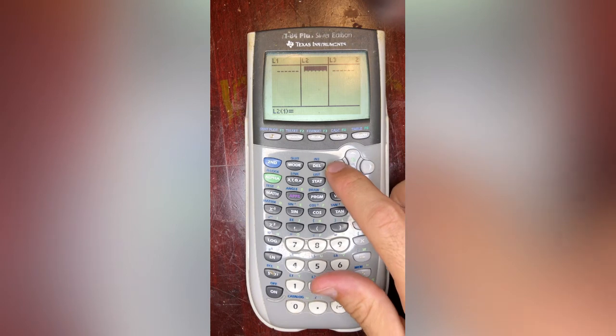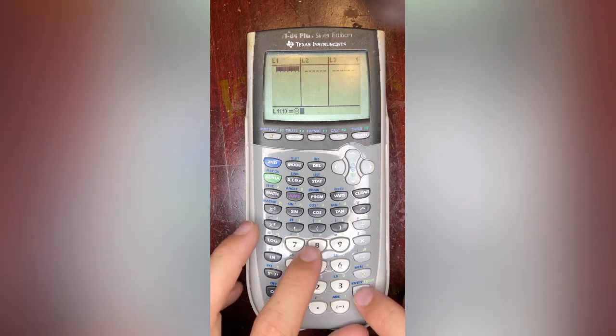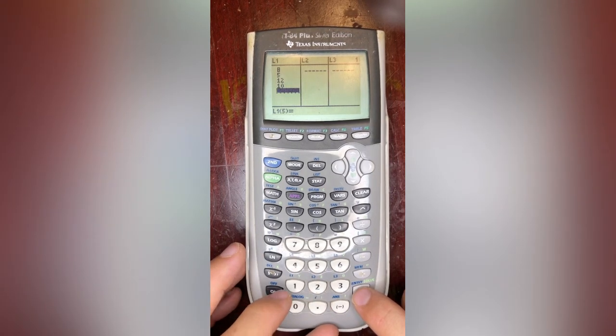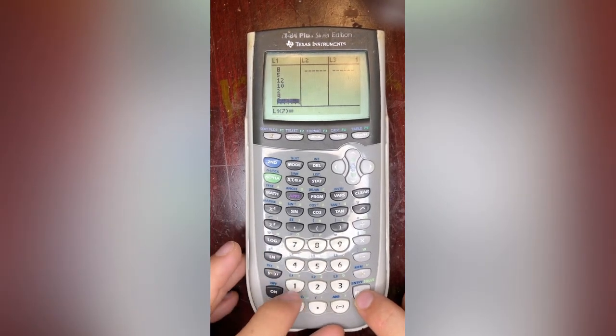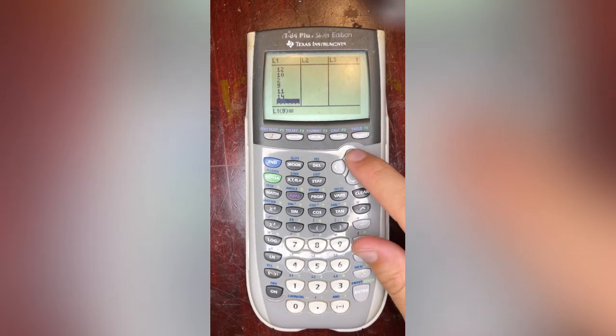All right, so I'm going to go ahead here and enter my X values, which I'm going to use as my number of hours. So I'm going to type in 8, 5, 12, 10, 2, 9, 11, and 14. And if you're wondering where I got these numbers from, they're right here from the homework in number 3.